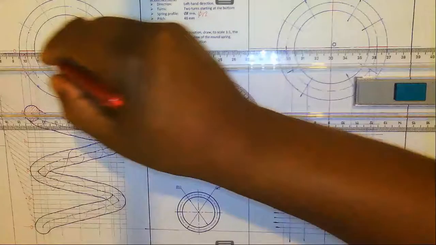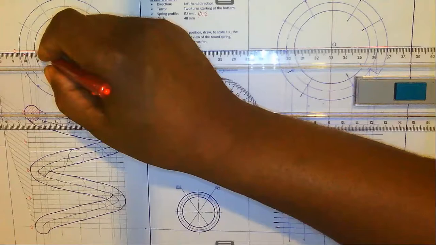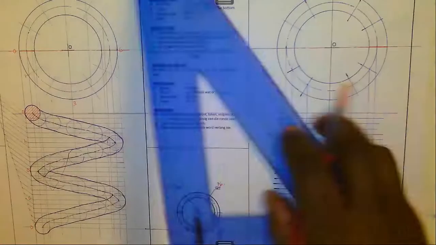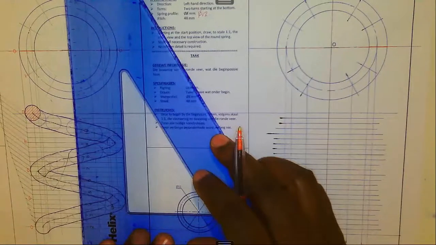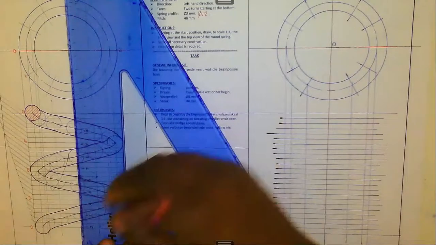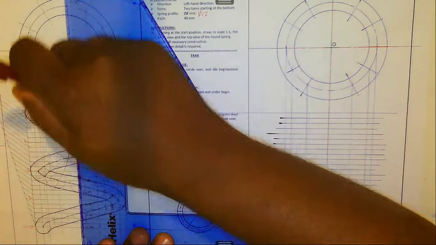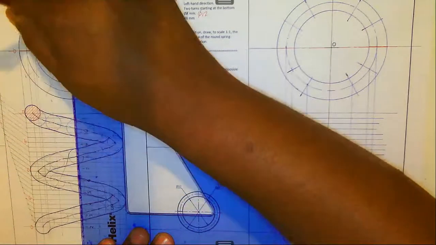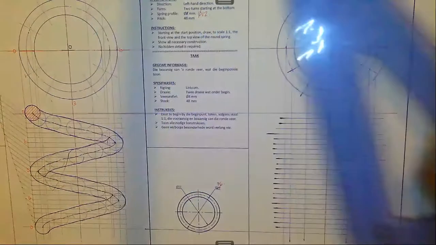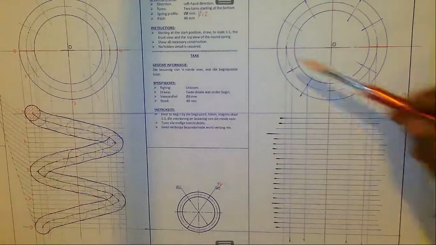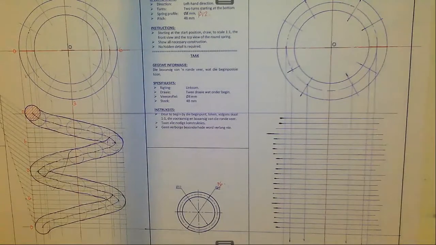We'll also do the same this side. Center line. There you go. So we have the center lines, then center lines, and also center lines there.